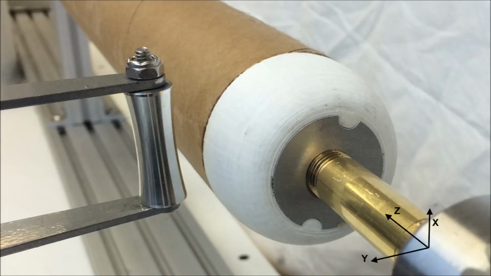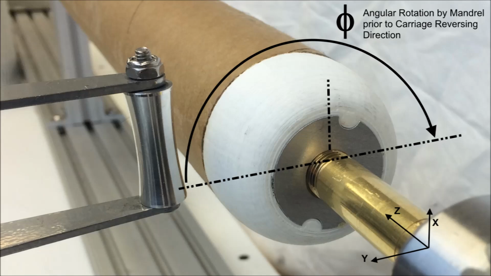As seen from the end of the mandrel, the end wrap angle phi is the angular rotation of the mandrel between the time the carriage first crosses the mandrel equator and the time the carriage crosses the equator the second time en route to the other end of the mandrel. A second angle, referred to as the split angle or delta, is also defined.